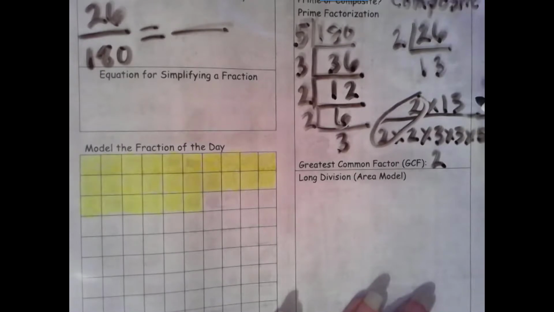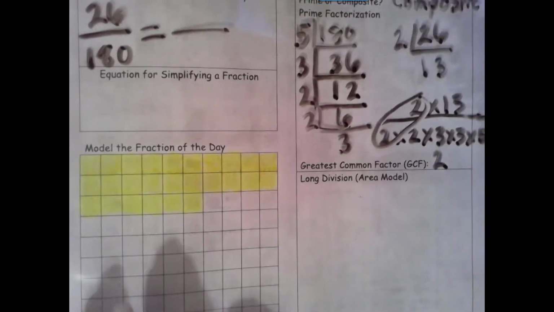That means our numerator is going to be 13. 2 times 3 is 6, times 3 is 18, times 5 is 90. So our fraction is going to be 13/90ths. Let's go ahead and make our groups of 2.